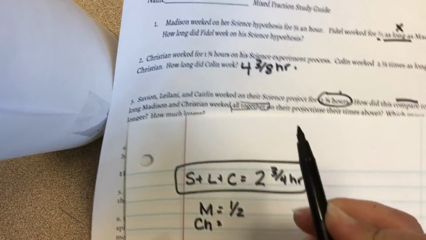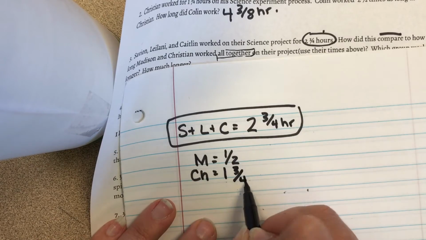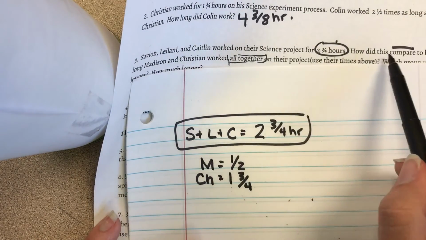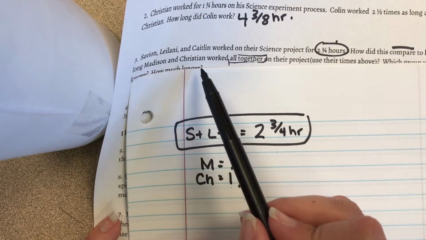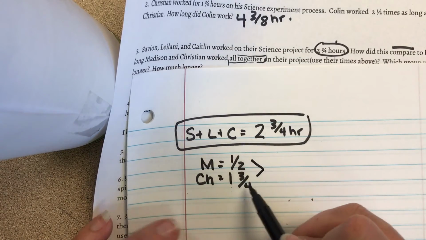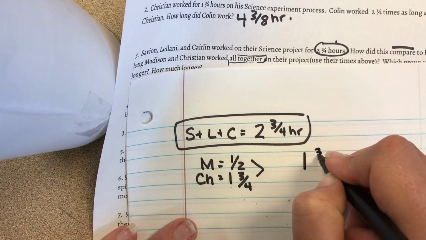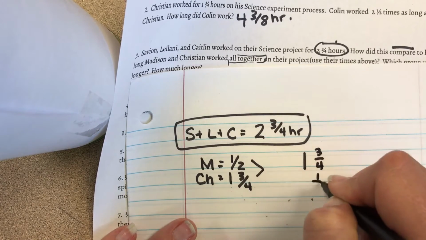Christian was 1 3/4 hours. But it says, how does this compare to how long Christian and Madison worked all together? So I have to put those together. That means add. I'm going to put my biggest one on top, smallest one down below.